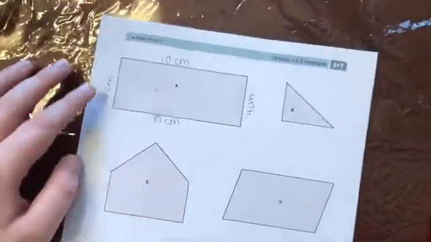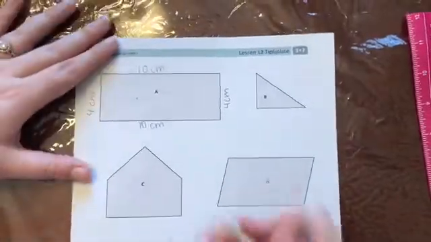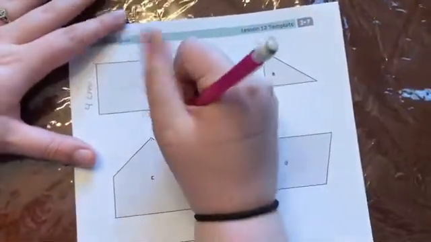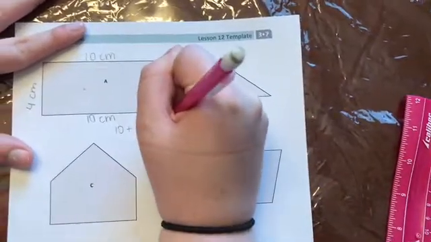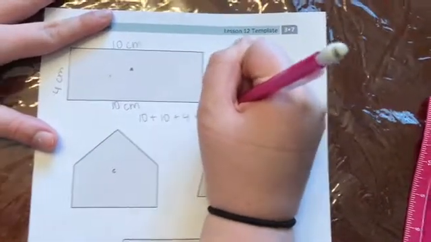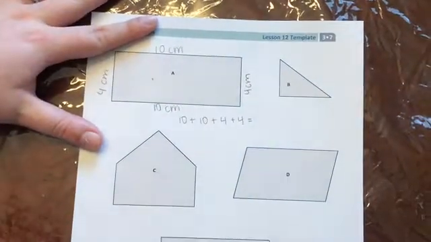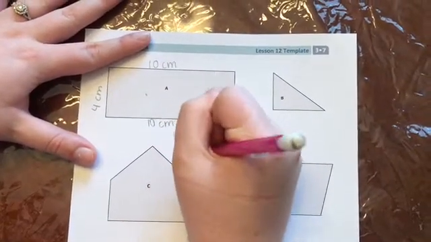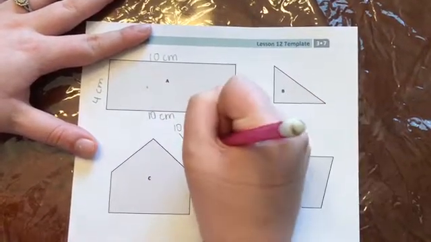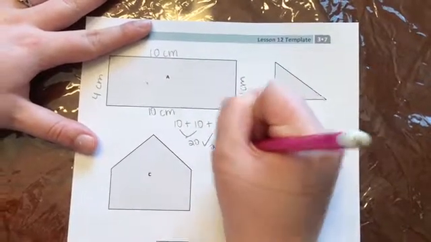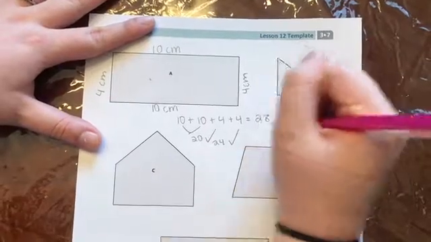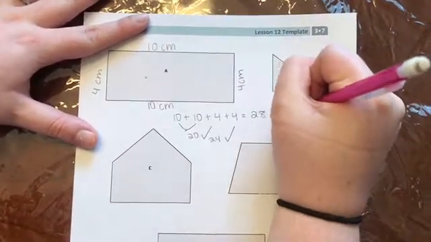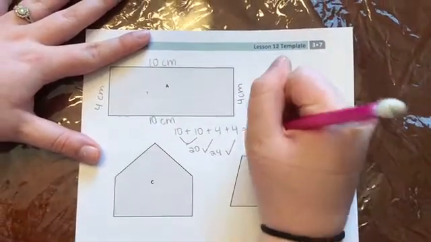So now what we're going to do is add up all the sides. So it should look like this. You're going to do 10 plus 10 plus 4 plus 4. And what does that equal? We know that 10 plus 10 is 20. We know that 20 plus 4 is 24, and we know that 24 plus 4 is 28. So the perimeter of shape A is 28 centimeters.